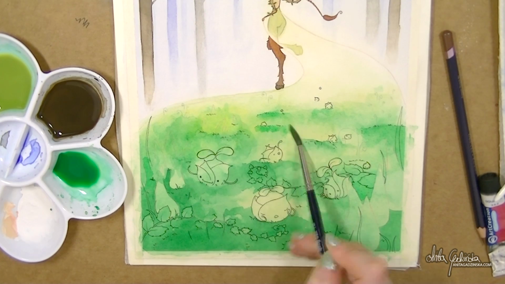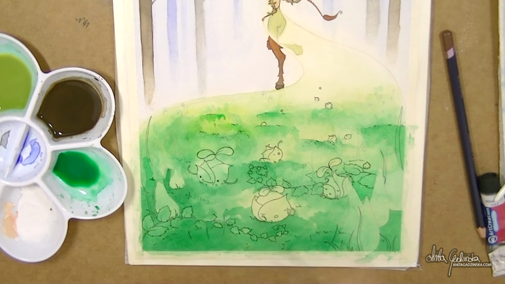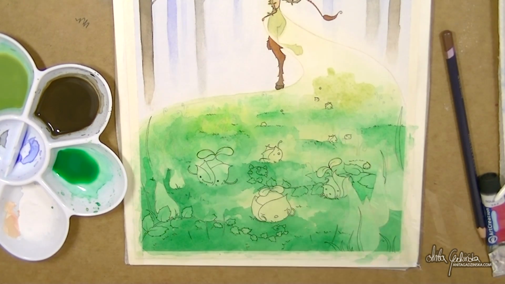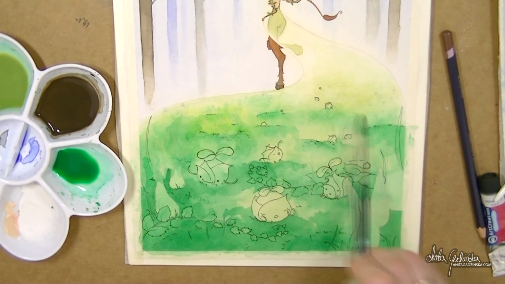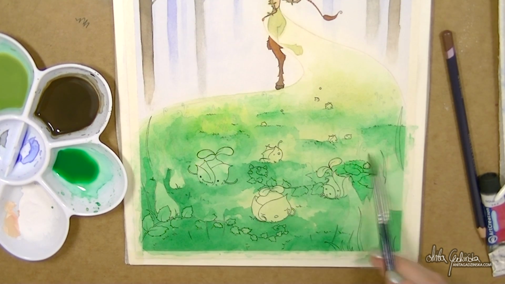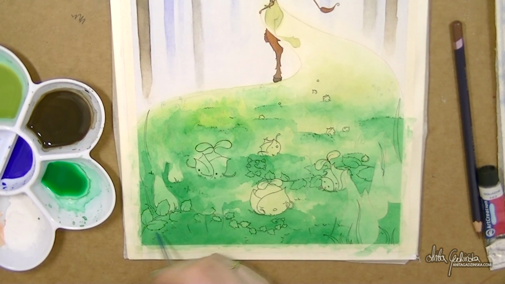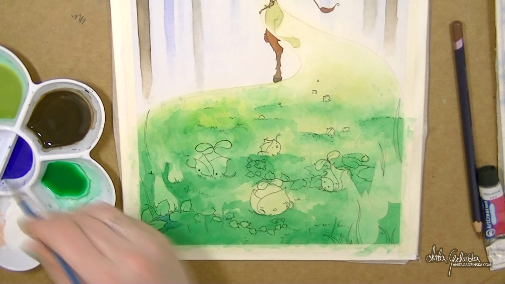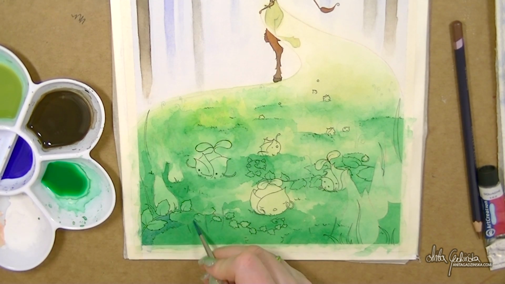But the problem was that I didn't think through their colors, and they kind of blended in with the background in the end. They're still really nice, and I kind of like that they're blending in with the background because they are part of the meadow, but I felt like I didn't really awaken them to their full potential.